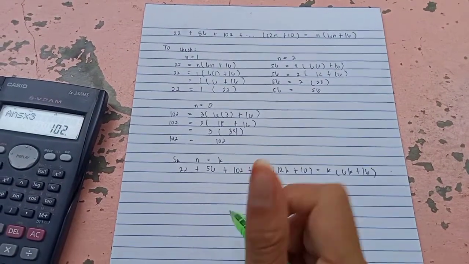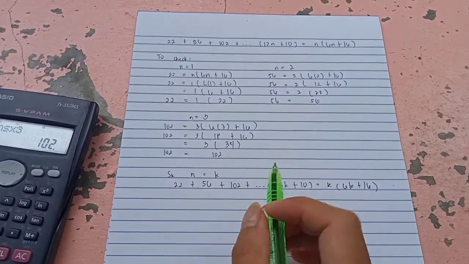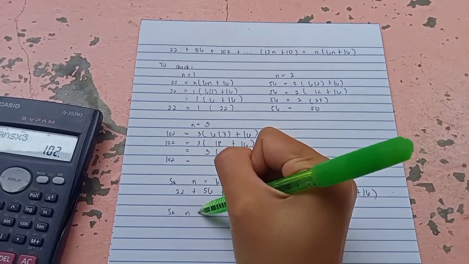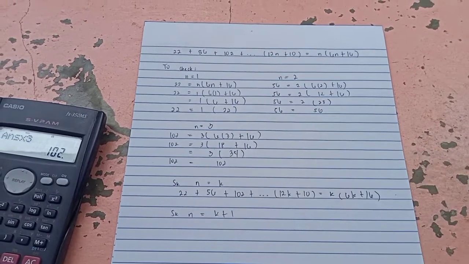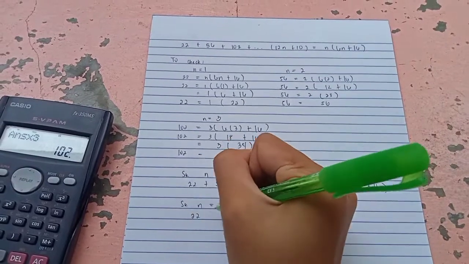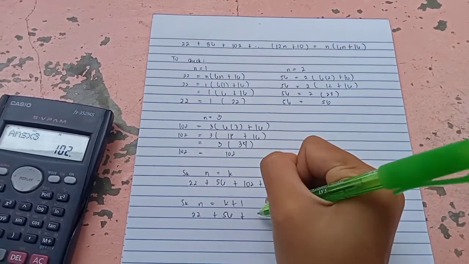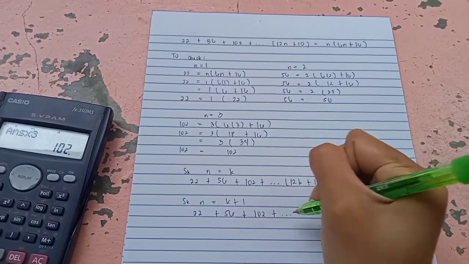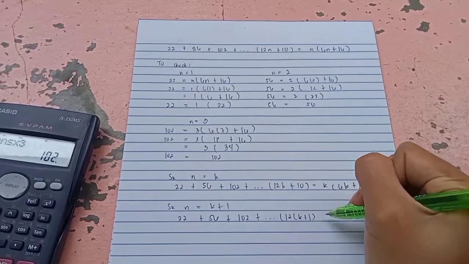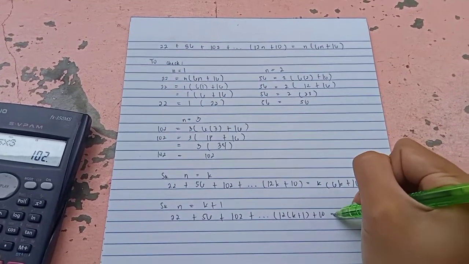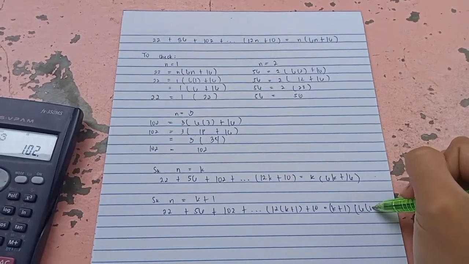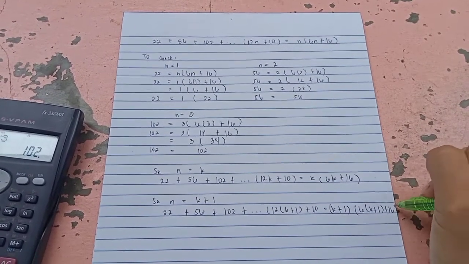Then now we will add 1 to this k, so assuming that n equals k plus 1. Again, replace n with k plus 1: 22 plus 56 plus 102 to the last term 12(k plus 1) plus 10 equals (k plus 1) times (6(k plus 1) plus 16).